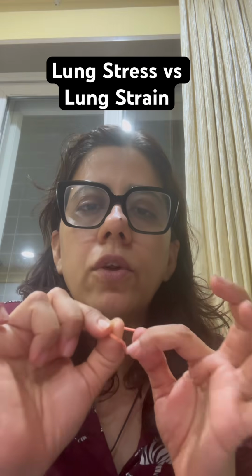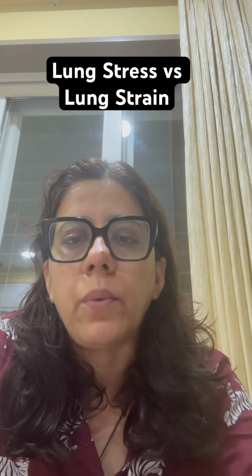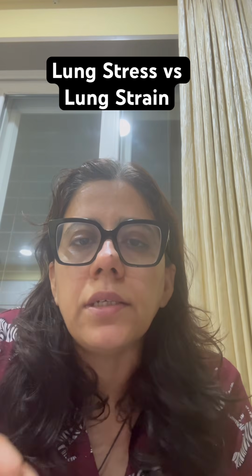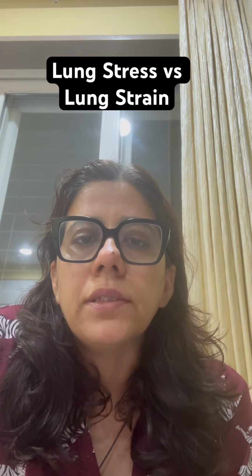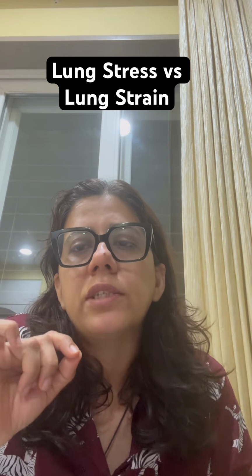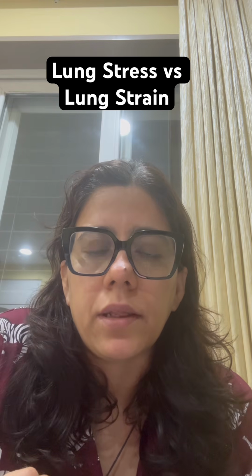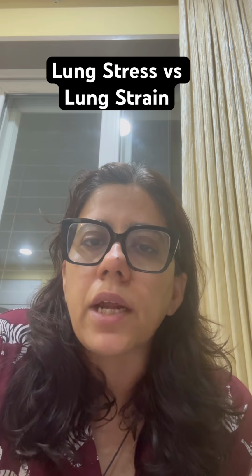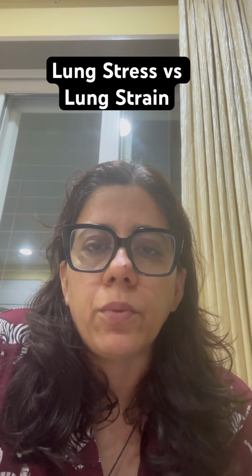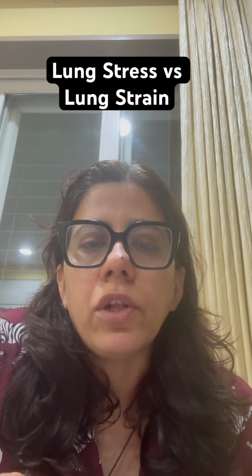To make it simpler in terms of mechanical ventilation, lung stress is the force per unit area of the lung tissue. So it is the pressure that the alveolar tissue is experiencing when you're delivering a breath. The easiest, or closest, surrogate to lung stress is the transpulmonary pressure and not the plateau pressure. Let me give you another example.